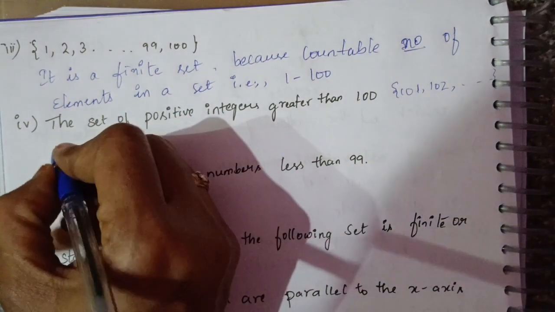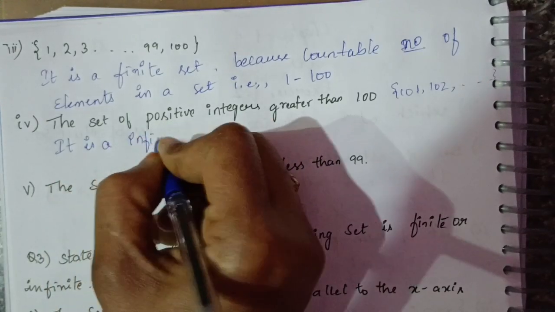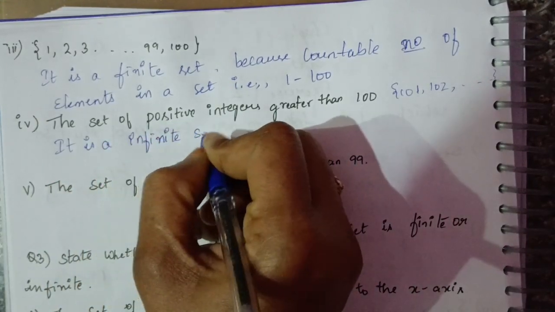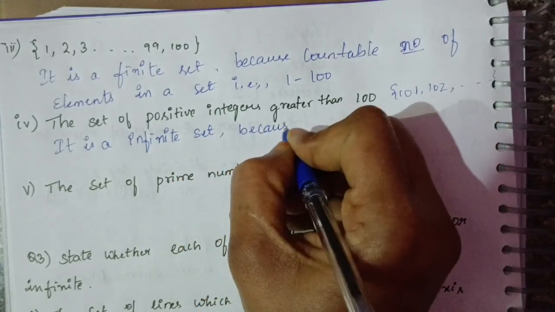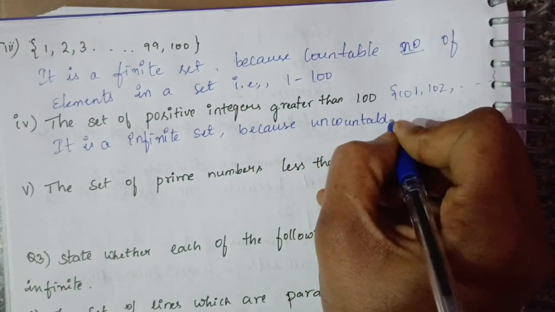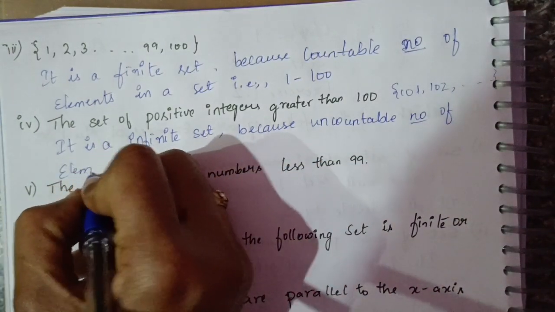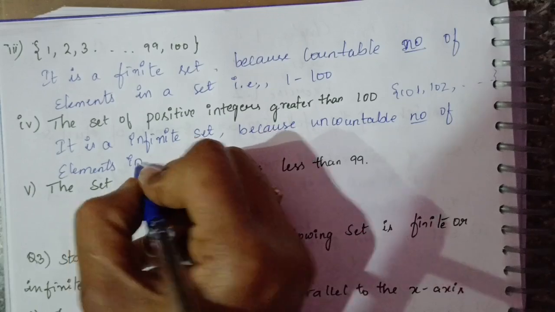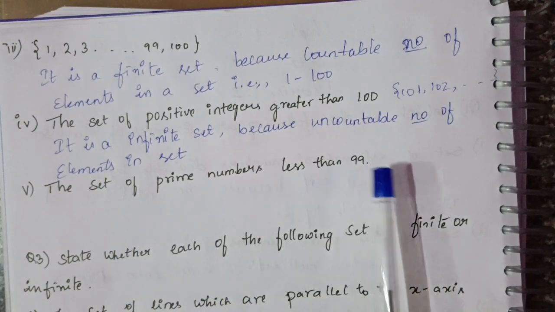So it is an infinite set because there is an uncountable number of elements in the set. Next question, the set of prime numbers less than 99.